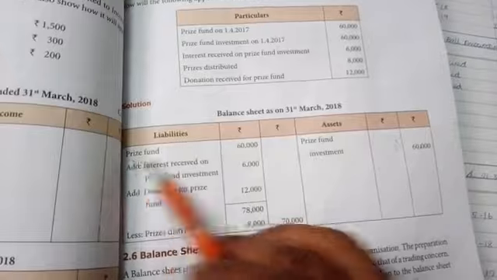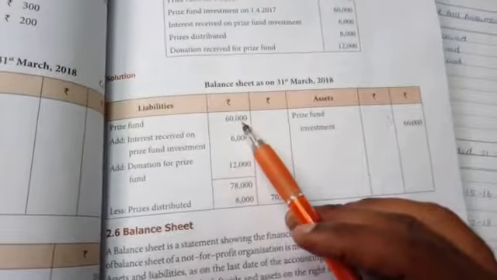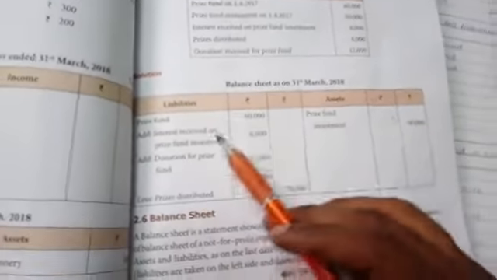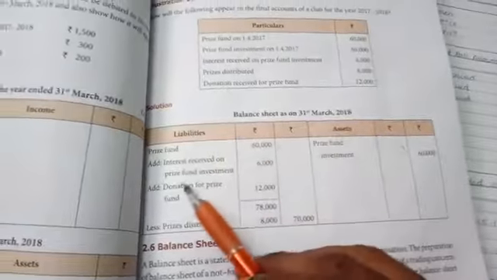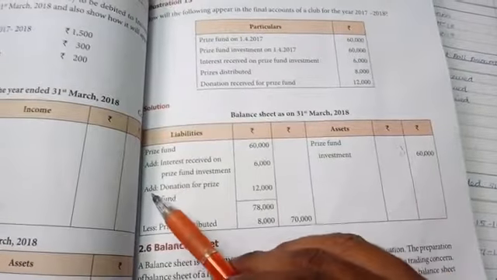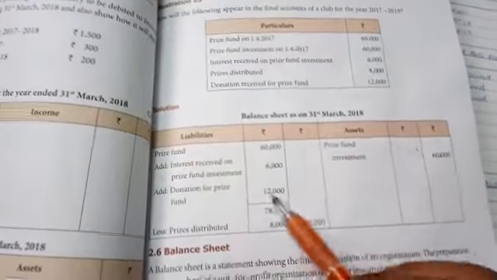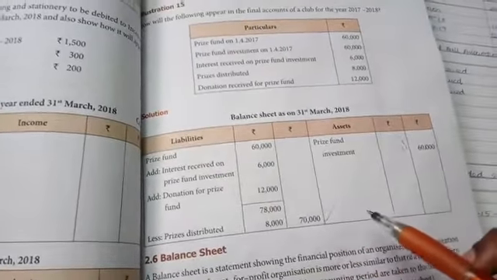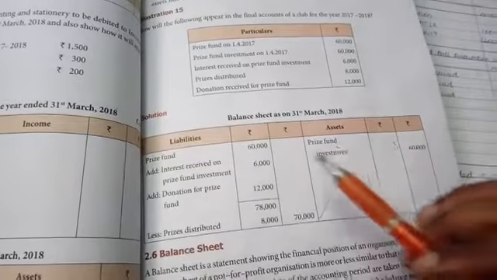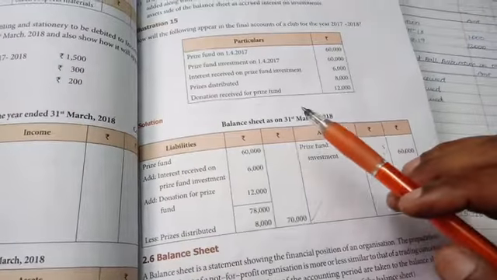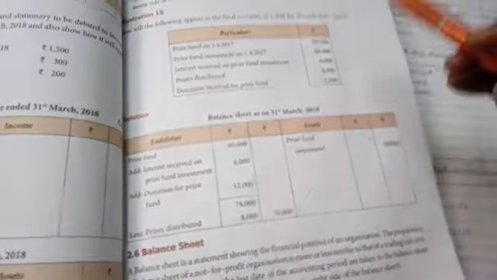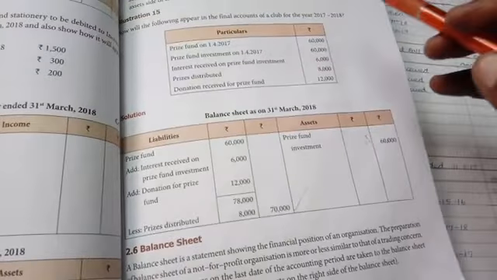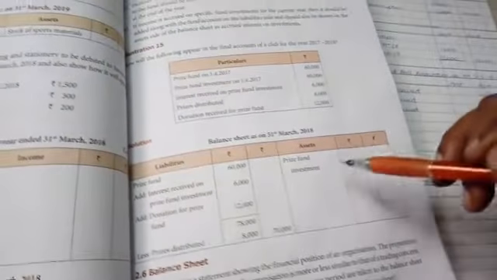Then on the liability side, prize fund 60,000, add interest received on prize fund investment 6,000, add donation for prize fund 12,000, and less prize distributed 8,000, remaining 70,000 is to be shown on the outer column of the balance sheet. These are all specific funds to be treated in the balance sheet.